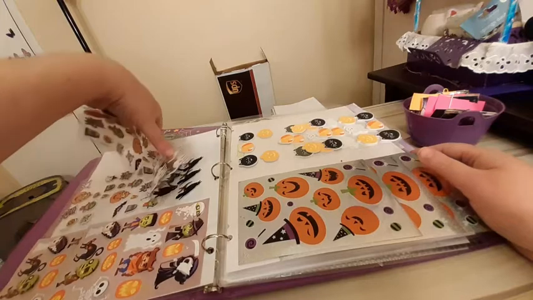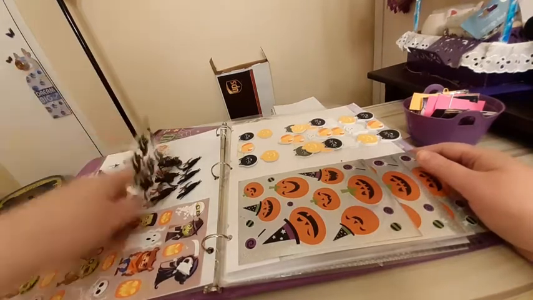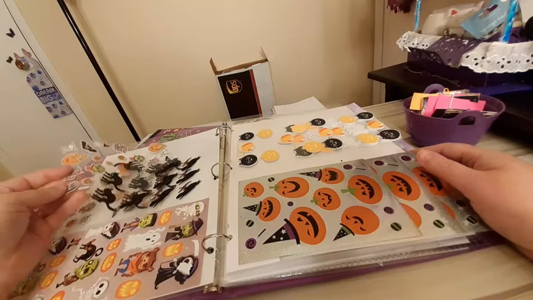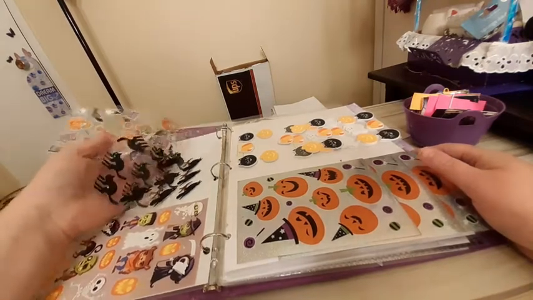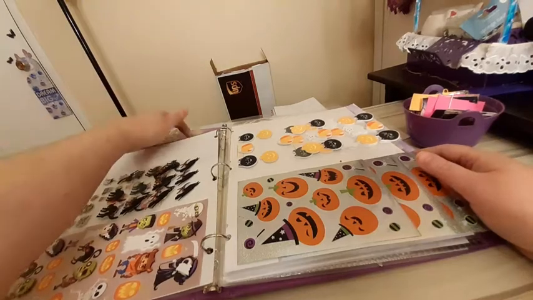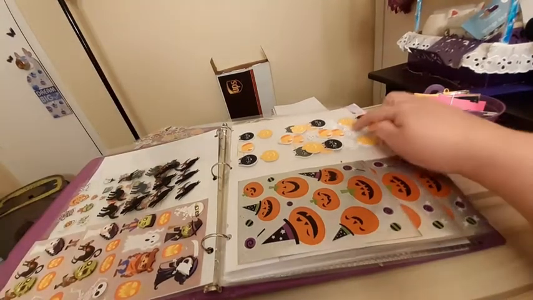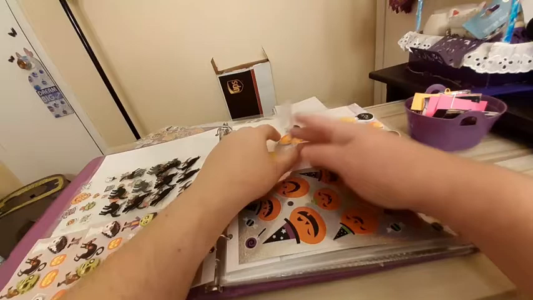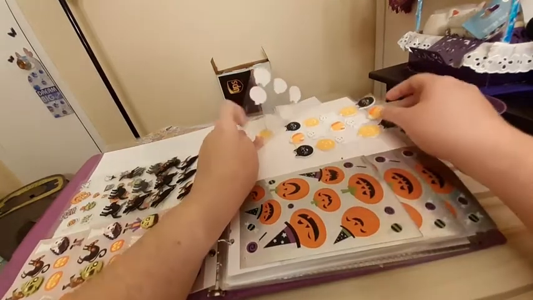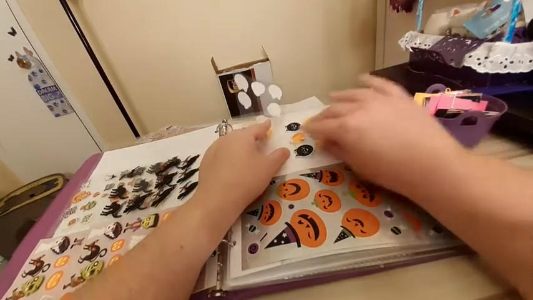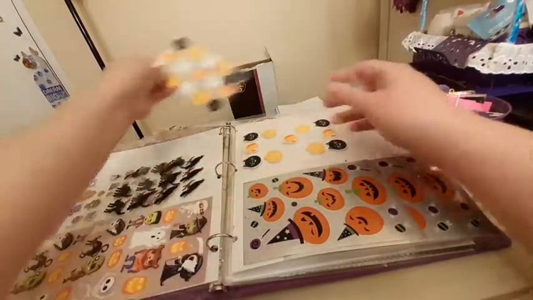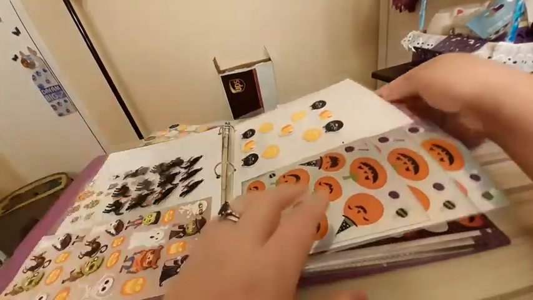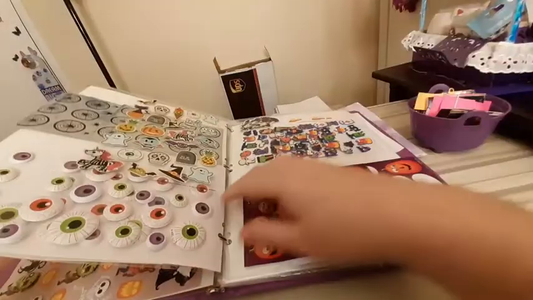I do have here the little cemetery things that say rest in peace. So I'm going to go ahead and pull this sheet because we could use that. I have some felt ghosts here. So this would be a different texture for the ghosts. So let's pull this sheet as well. Because it being a different texture, I definitely like that.